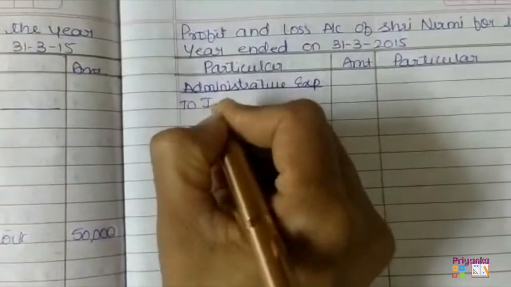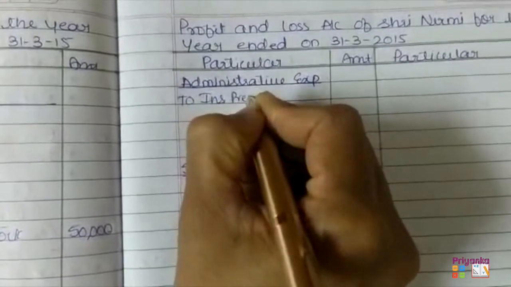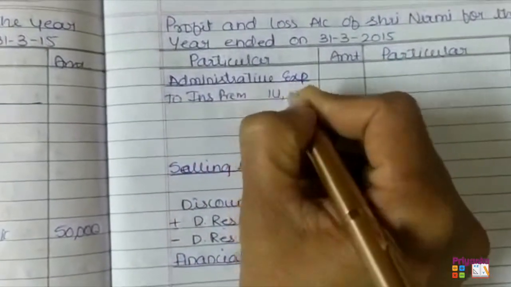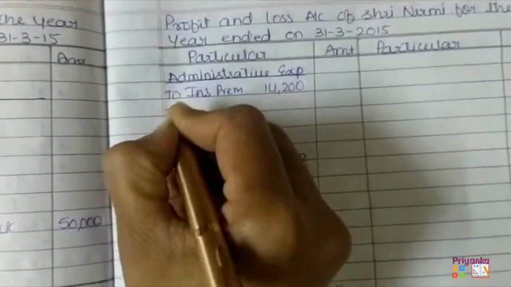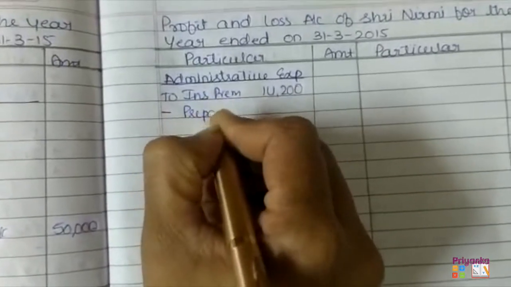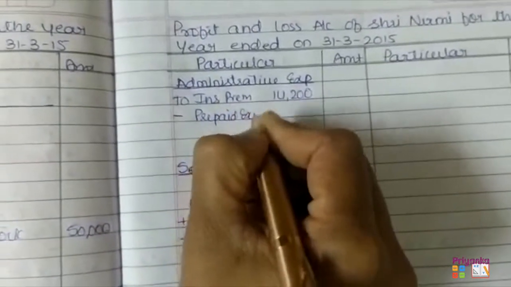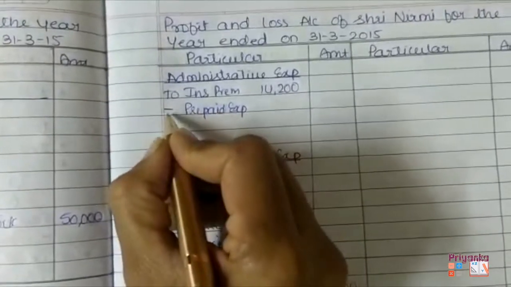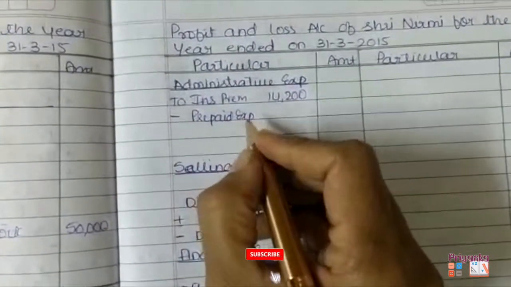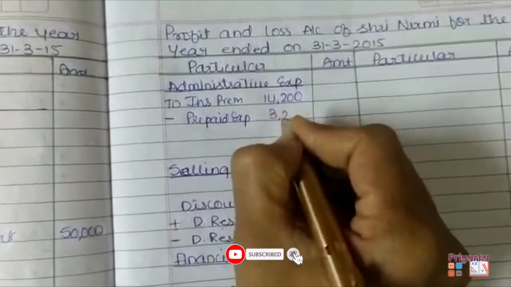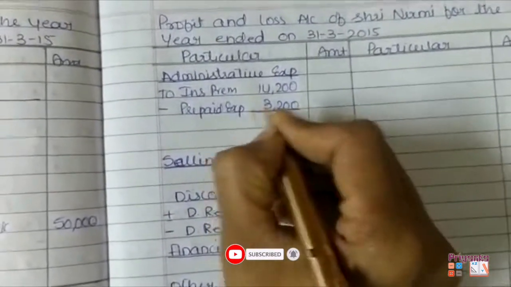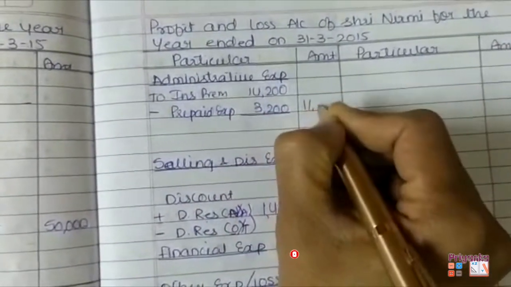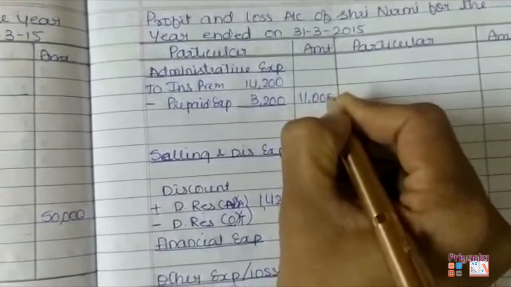Insurance premium 14,200, and as per the adjustment, this is the prepaid expense which have to be minus. Hope all of you remember, outstanding ko plus karte hain aur prepaid ko minus karte hain. So here the prepaid expense which is given in the adjustment is 3,200. Get them minus and remove the value outside, that is 11,000.